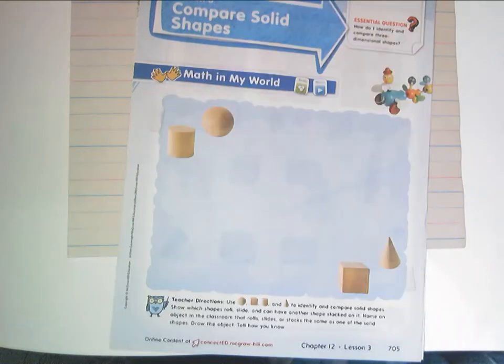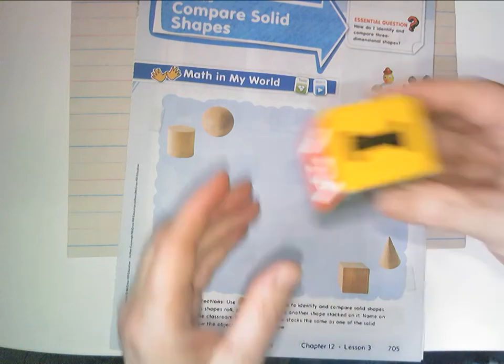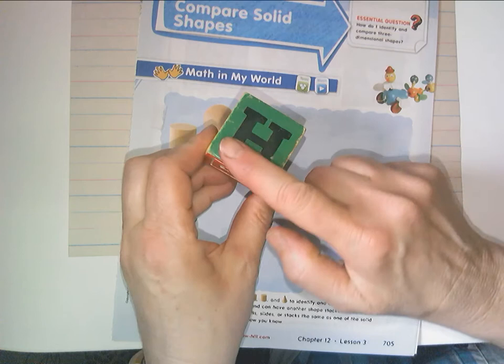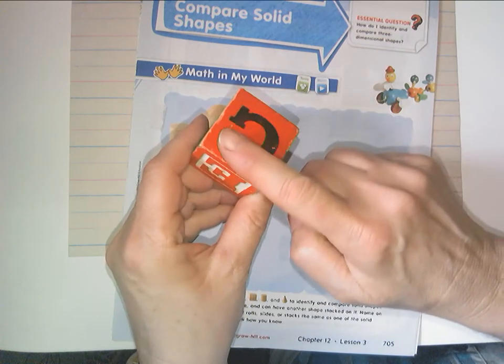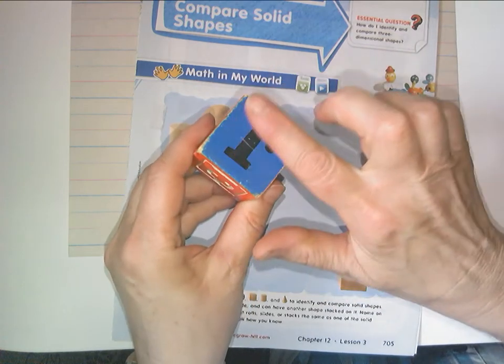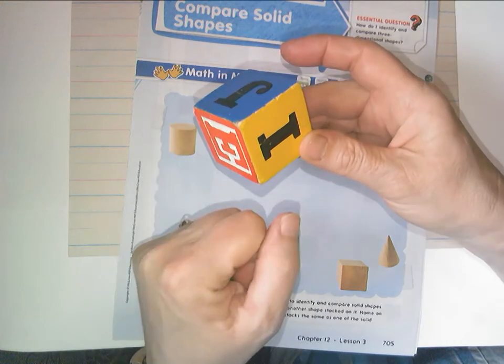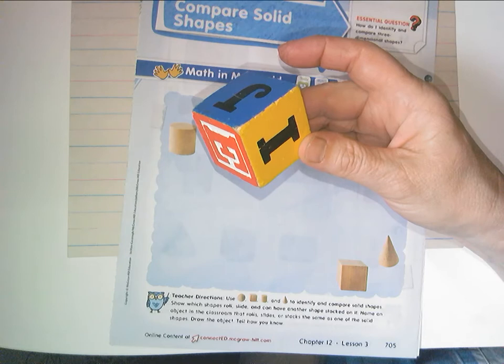Good. So a cube can slide. Why do you think it can slide? If you look at it, we know it can slide because it has flat surfaces, doesn't it? They're flat. So anything that has a flat surface can slide.